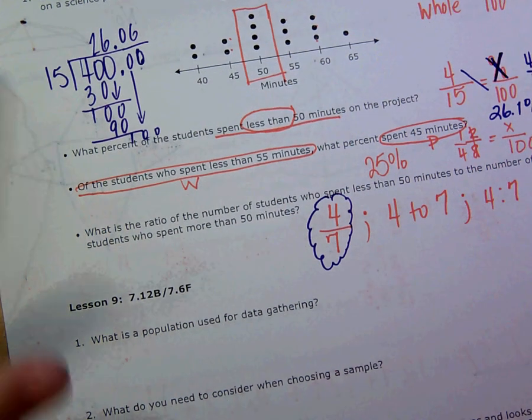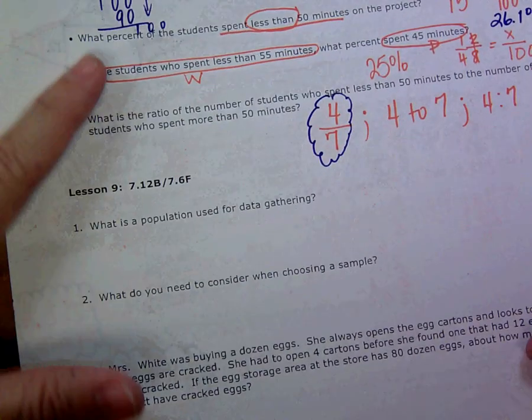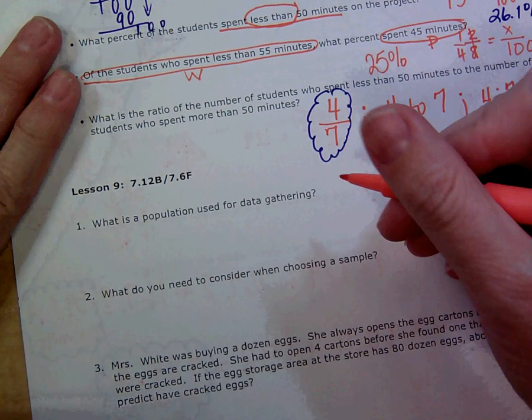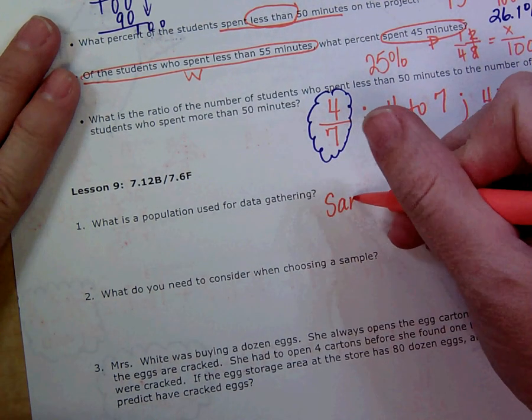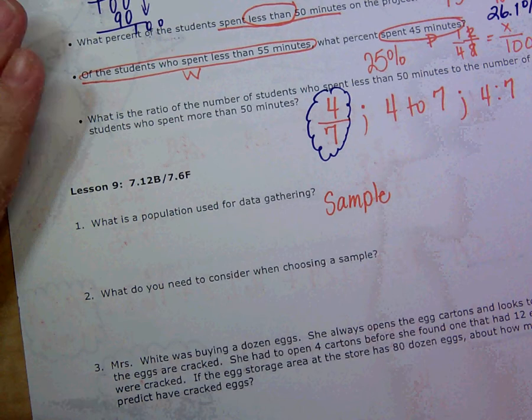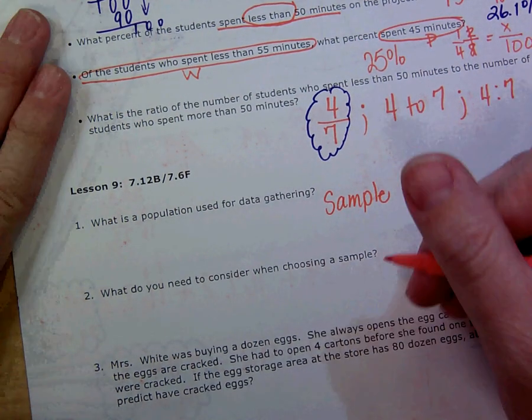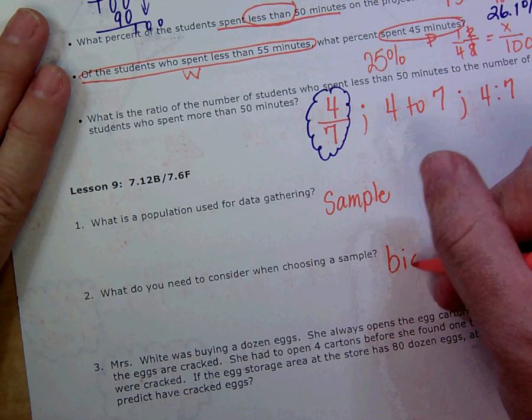Okay? All right. Lesson 9. What is the population used for data gathering? That is a sample. What do you need to consider when choosing a sample? You need to consider bias.